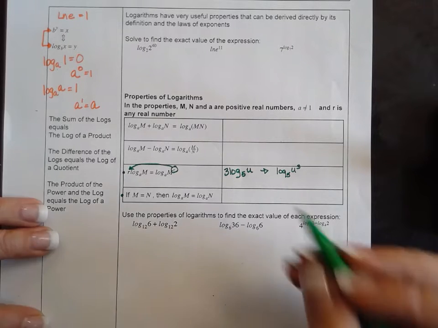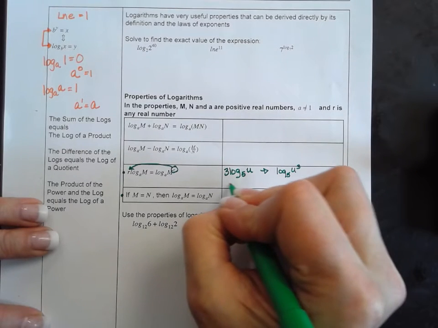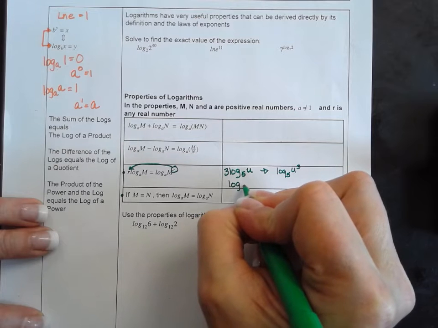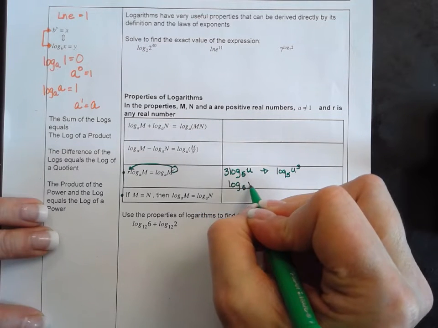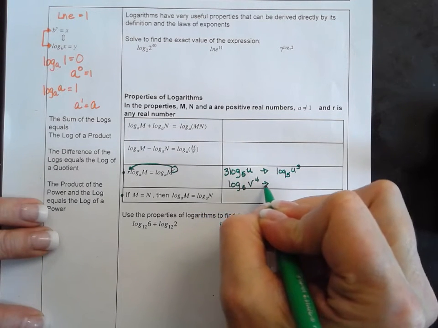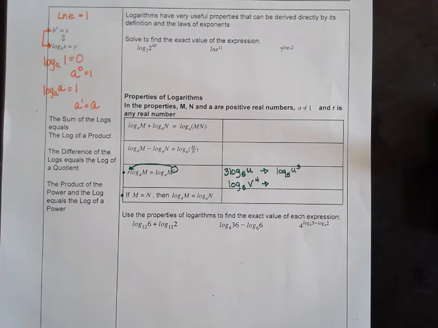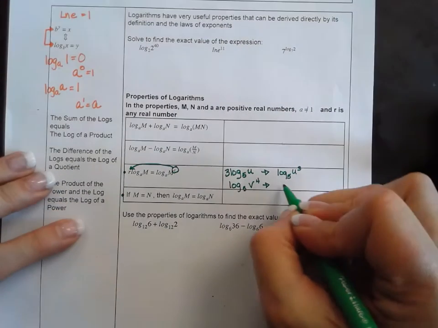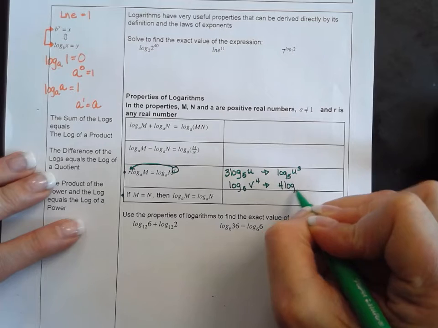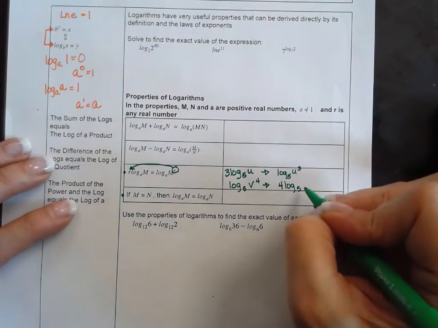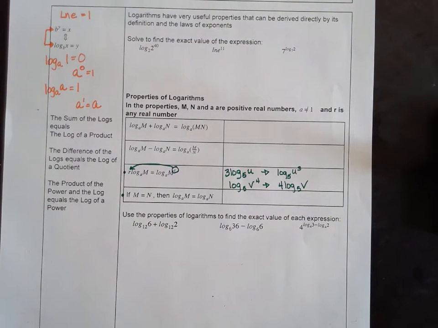Or if I had log base 5 of v to the 4th, I can rewrite it as 4 log base 5 of v. It's a matter of just manipulating and rewriting the same thing so that we can do stuff with it. All right, does that make sense?